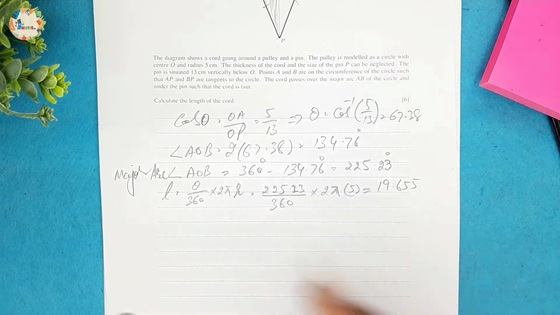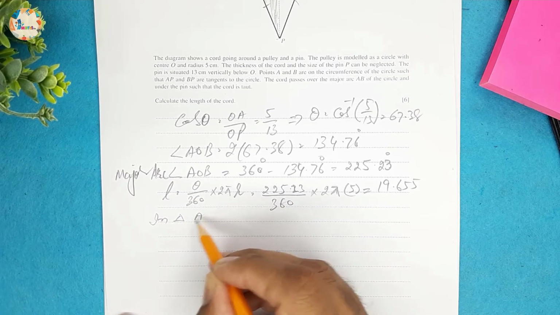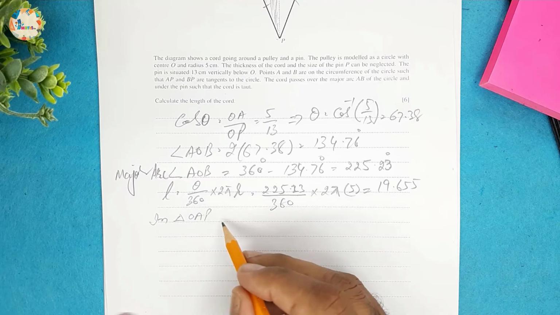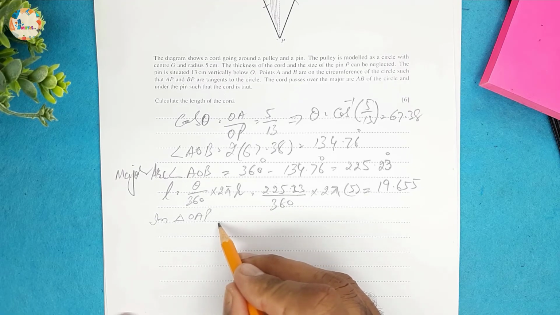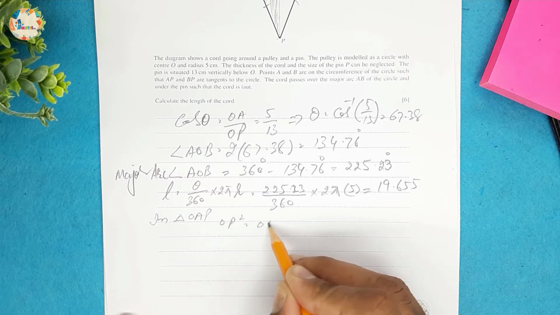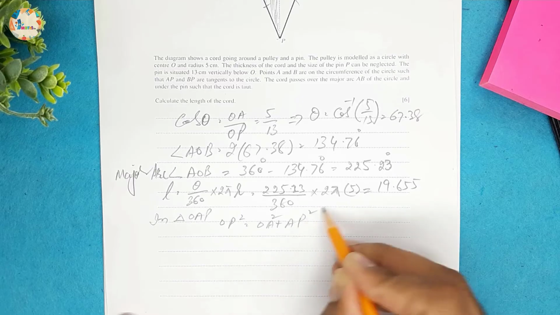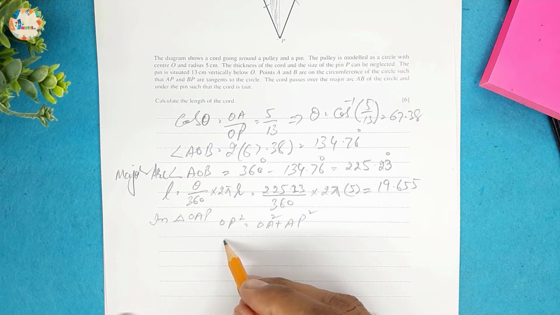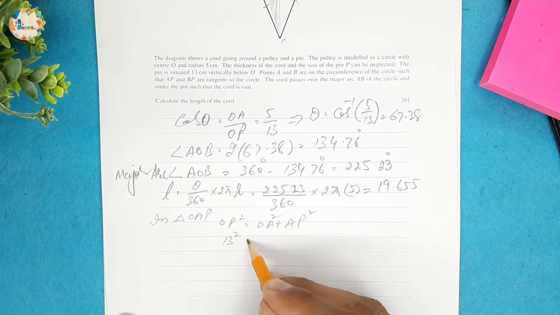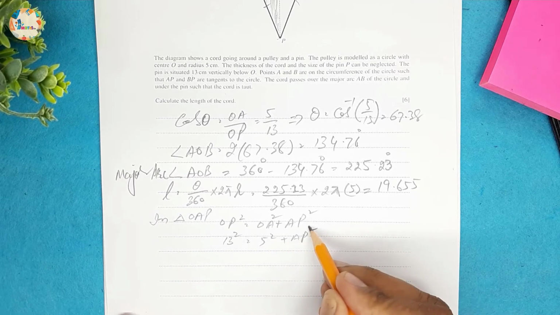theorem. So we can write in triangle OAP, OP squared is equal to OA squared plus AP squared. OP is basically 13, so 13 squared is equal to 5 squared plus AP squared.